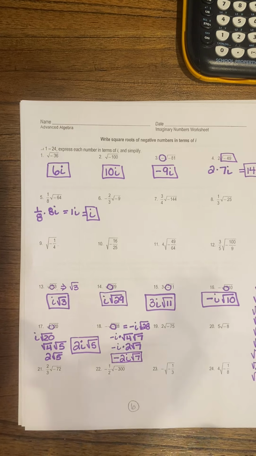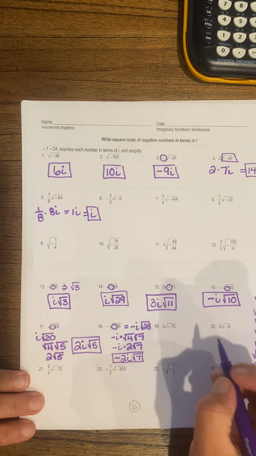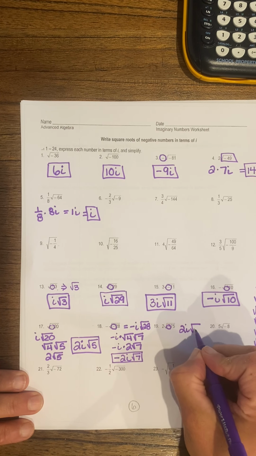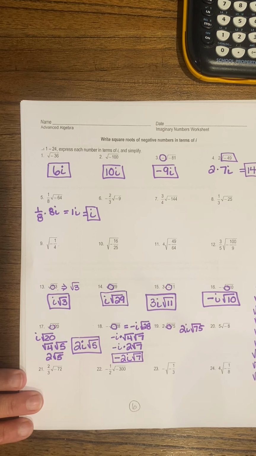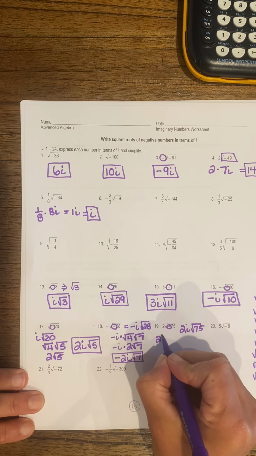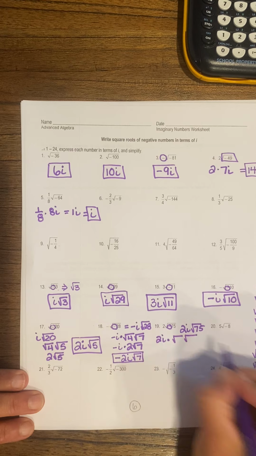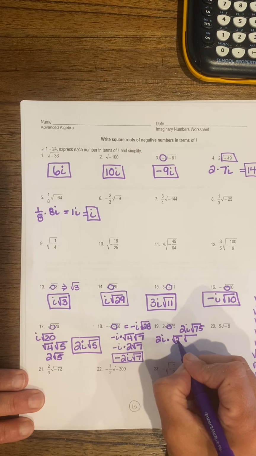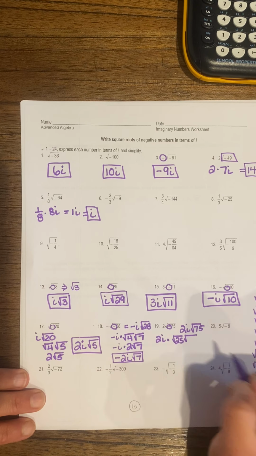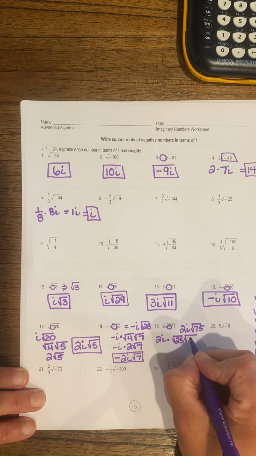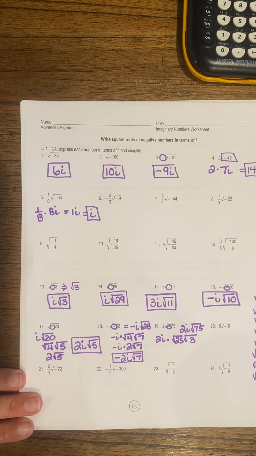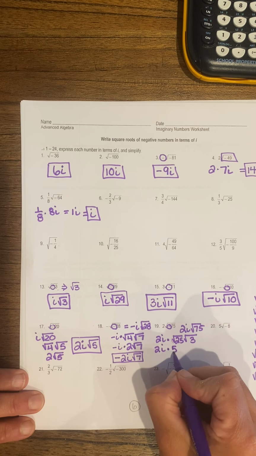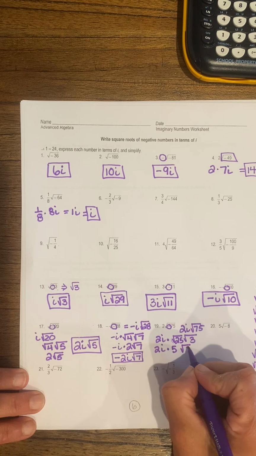Okay, let's keep going with that. So here again, we have a 2. Now joining the 2 is going to be the I for that negative, and then we're just going to break down 75. So I'm going to bring down the 2, I'm going to bring down the I. Now, let's worry about 75. If we look at this list, 25 goes into 75 3 times, right? So I get 25 and 3. Okay, so this becomes 2I, rad 25 becomes 5, rad 3 stays rad 3.